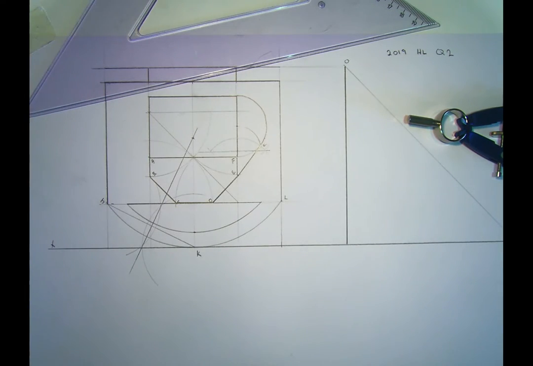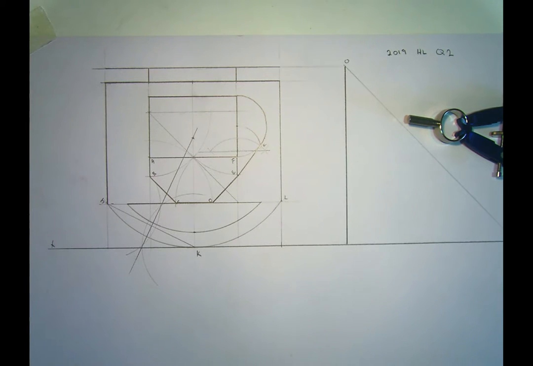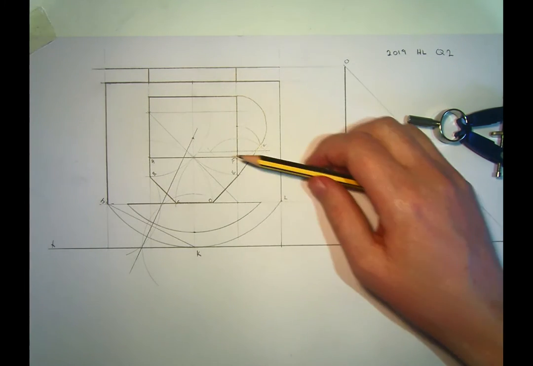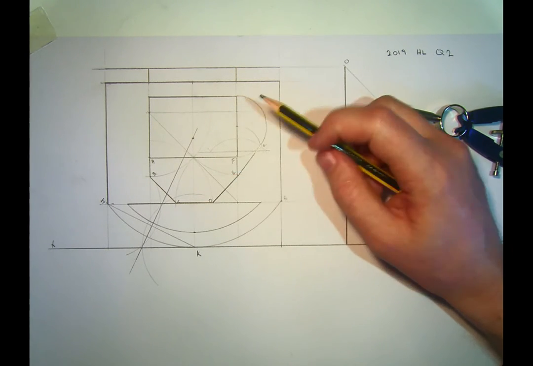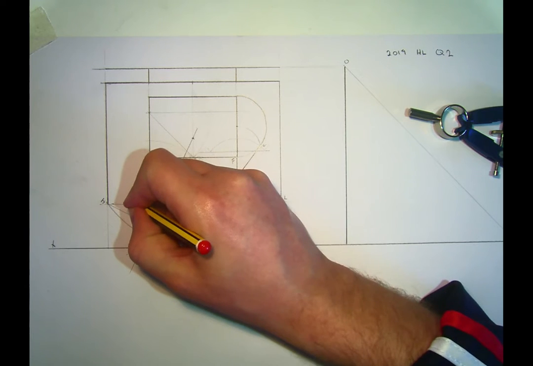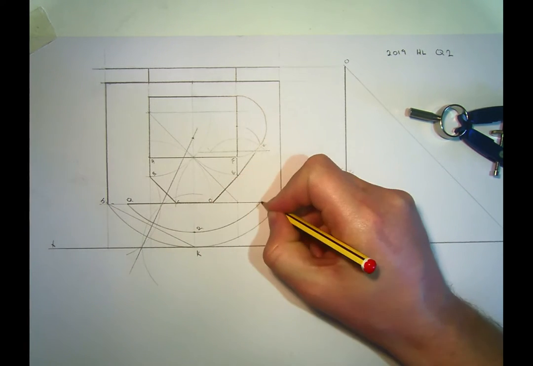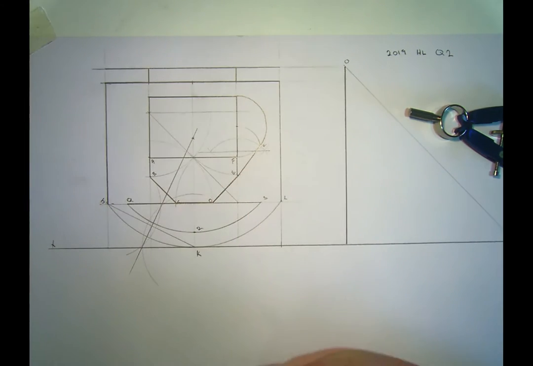And a line across the bottom. So that completes setting up the elevation. We've located all our points. I'm just going to label a few more of these, Q, R, and S, and we have all our remaining points.